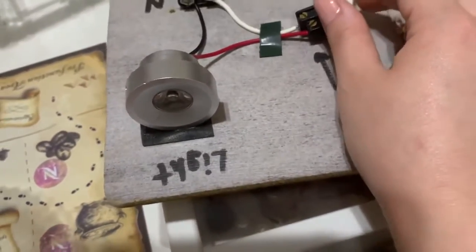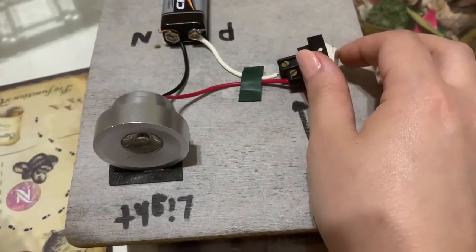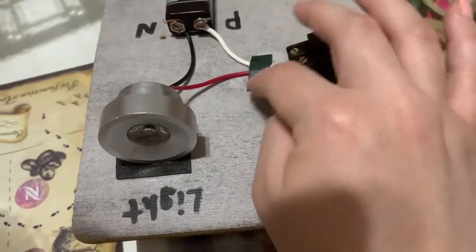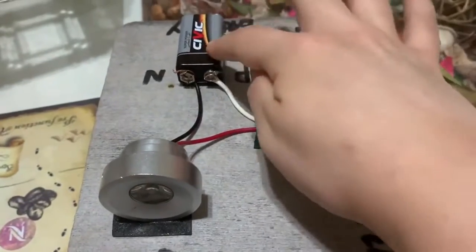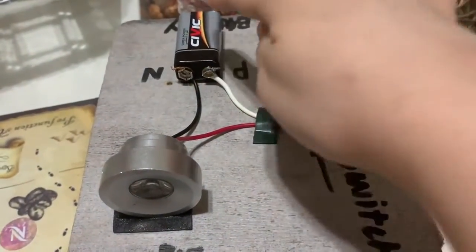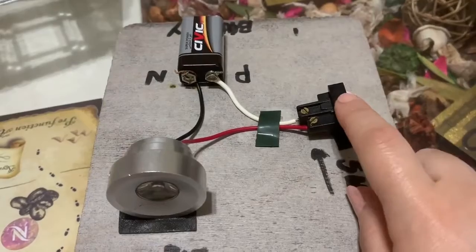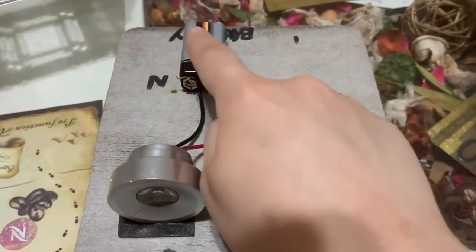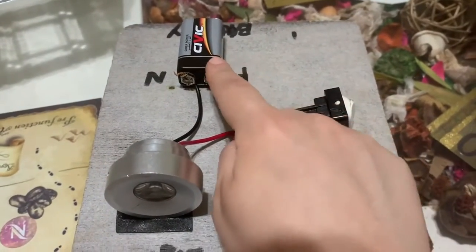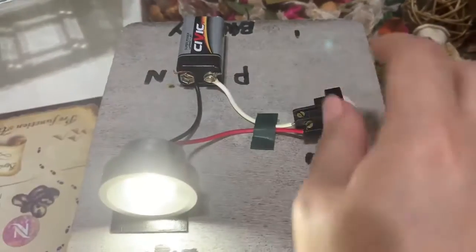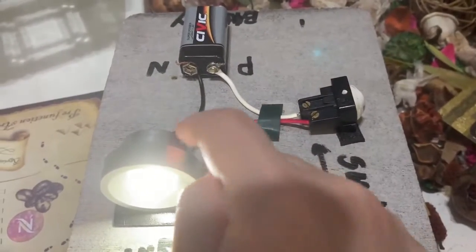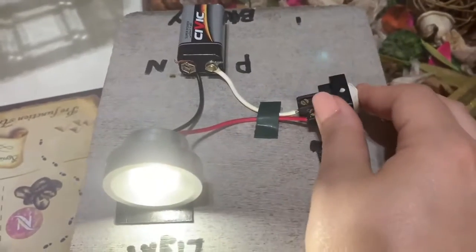So we conclude that the switch gets the electricity to pass through the object. Here I've got the wires connected all through the battery, the light bulb, and the switch. So the electricity coming from the battery goes through the switch. The switch allows the electricity to go to the light bulb.